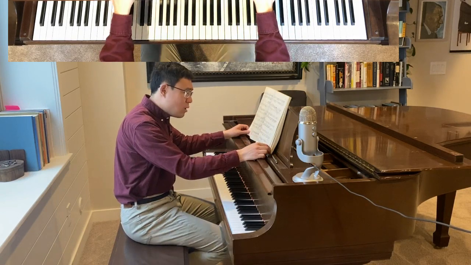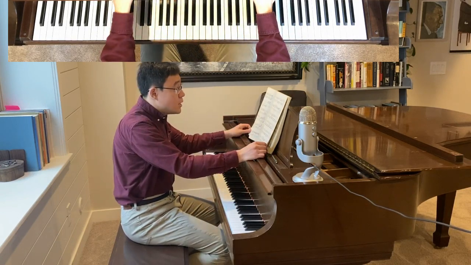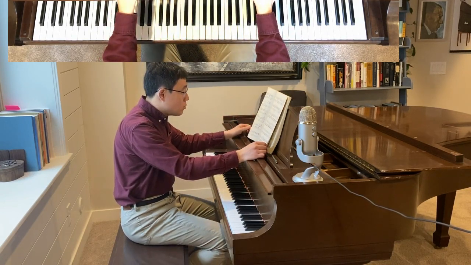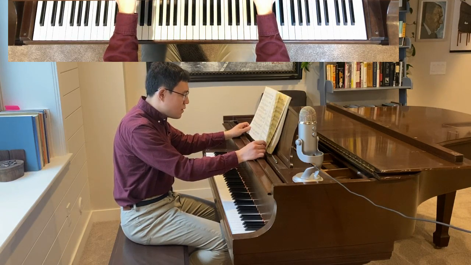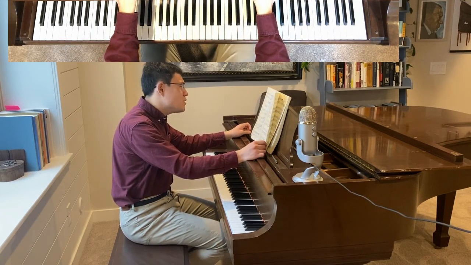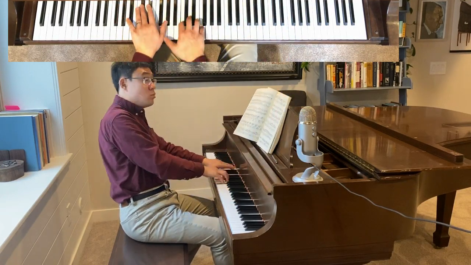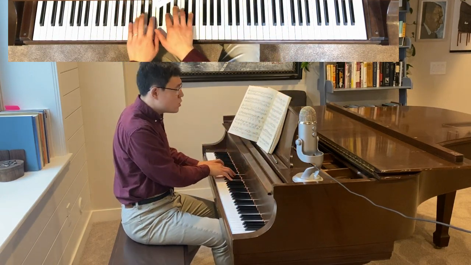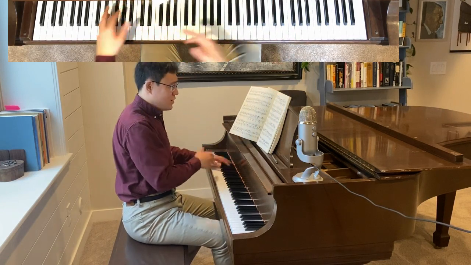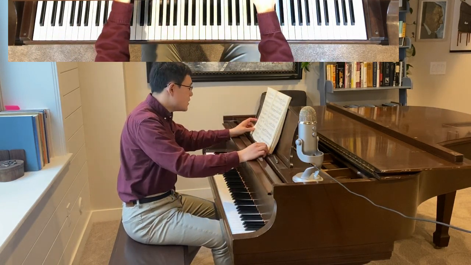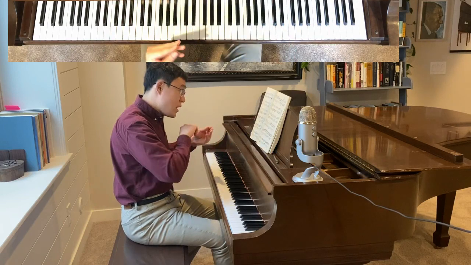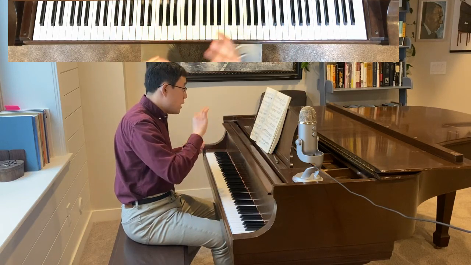And now let me talk about C section. The C section in the sonata form functioning as the development, it's quite a different feeling. And this is pure species counterpoint, left hand and right hand, and they have a voice exchange every 4 measures.